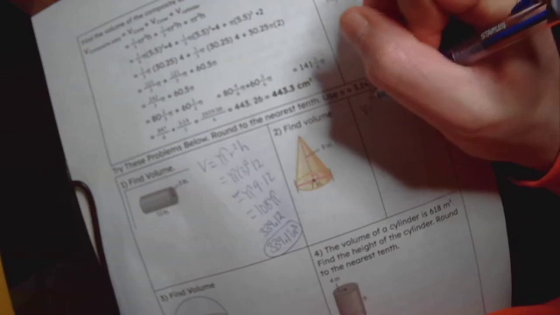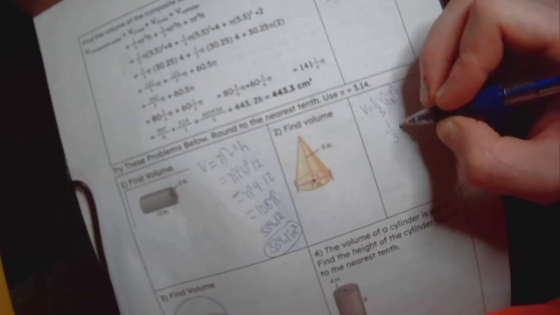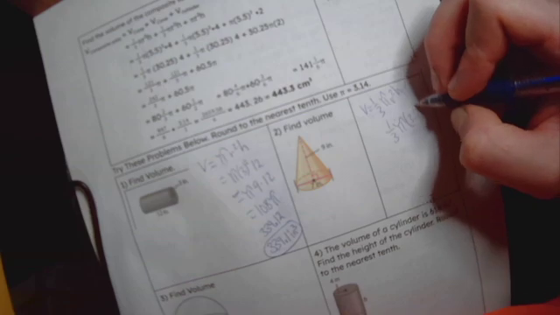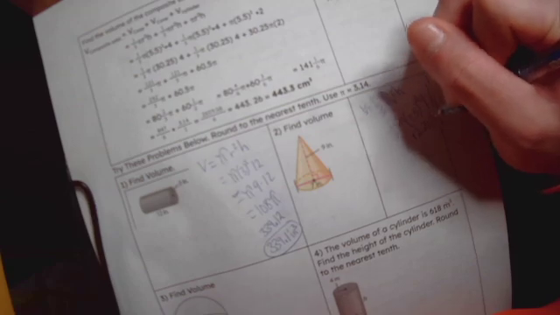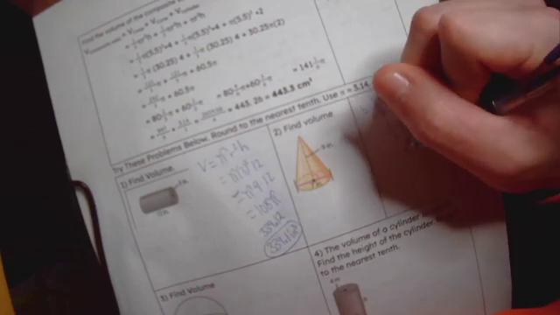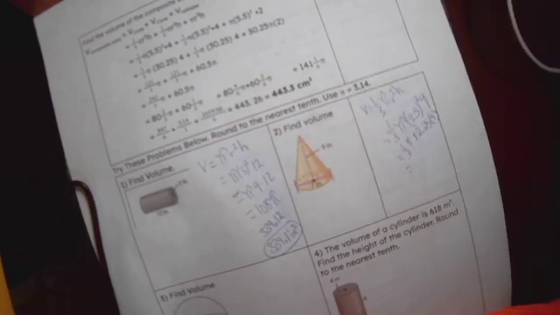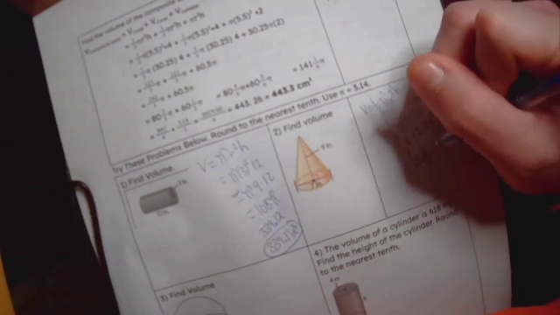All right, volume equals, it's a cone, so 1/3 pi r squared h. 1/3 pi, the diameter is 7, so the radius is 3.5, squared times 9. 3.5 squared is 12.25. We need to multiply 9, pi, and 1/3. I'm going to do 12.25 times 9, and I get 110.25 over 3 times pi.